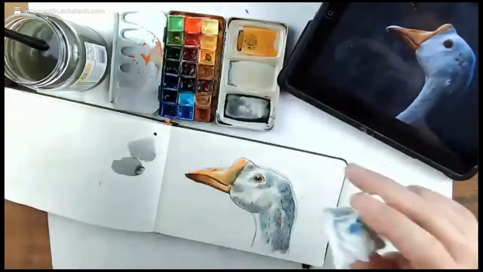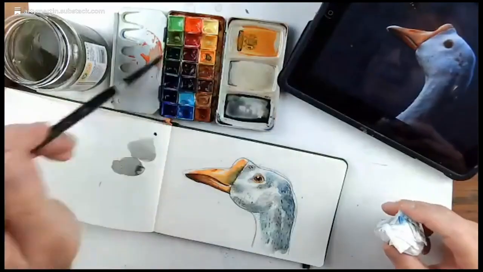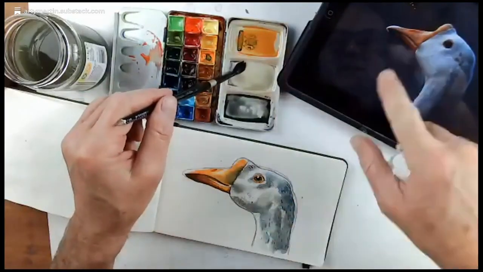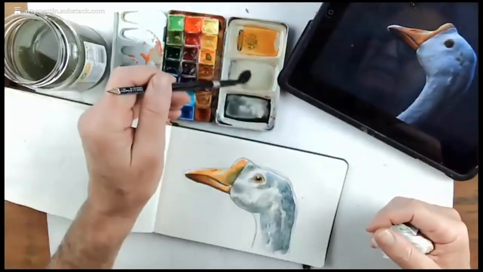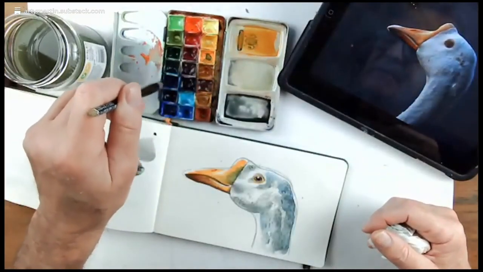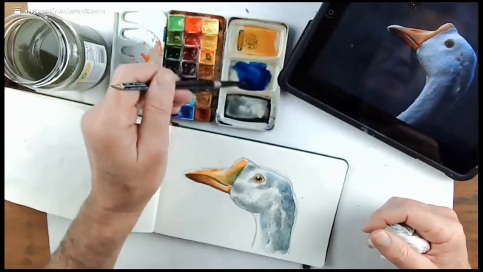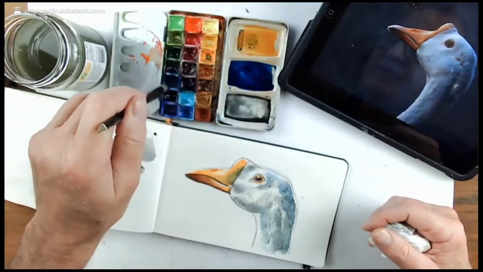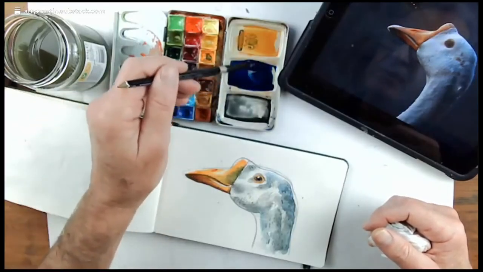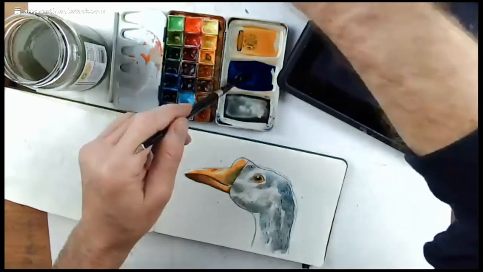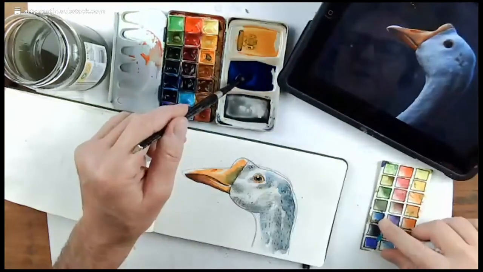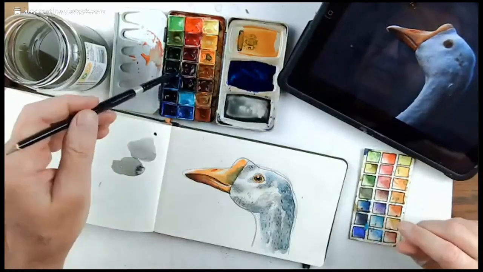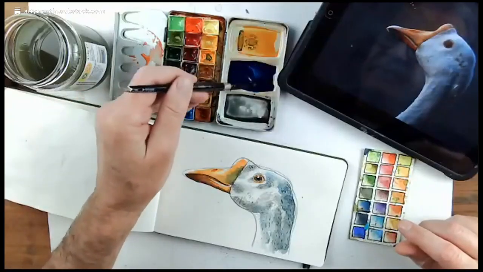So I'm going to put a background in now, but I don't want to put a flat background in. I do need a background because my background is going to tell me where the edge of this bill is and where the edges of the highlights are. So what's that blue I use? This lovely, look at that. It's a kind of a Prussian blue. It's a cool blue. It's this one here, a cool blue as opposed to a warm blue. So I'll make a big old puddle of that.